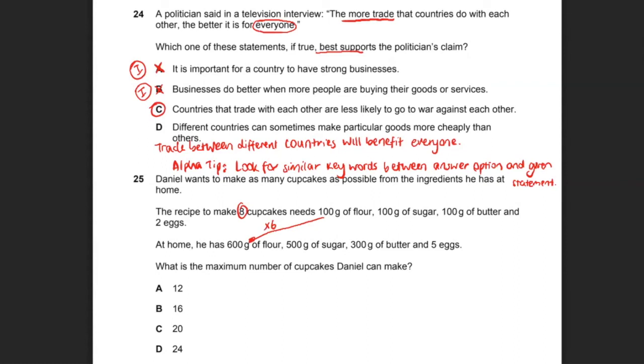With the sugar, he has 5 times the amounts needed. So you can make 5 batches. With the butter, he has 3 times the amount, so you can make 3 batches. And then lastly, with the eggs, 2 eggs is needed to make 8 cupcakes, but he has 5 eggs at home, right? And that's actually 2.5 times.